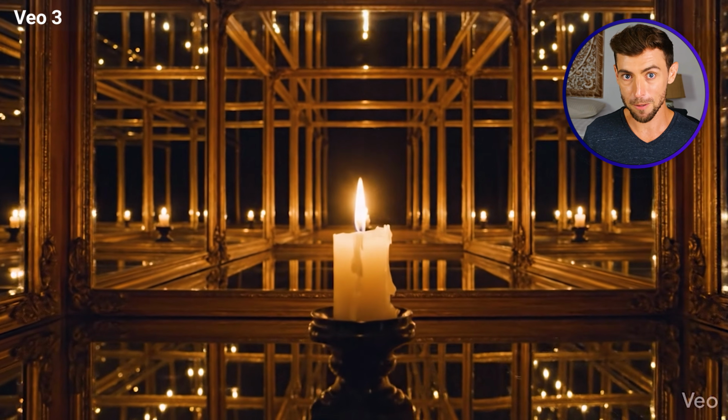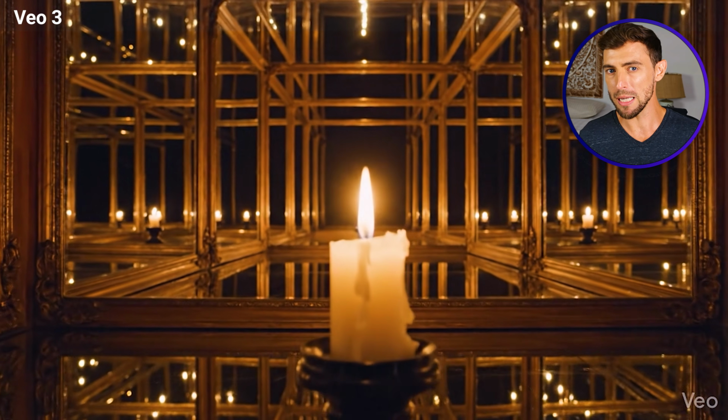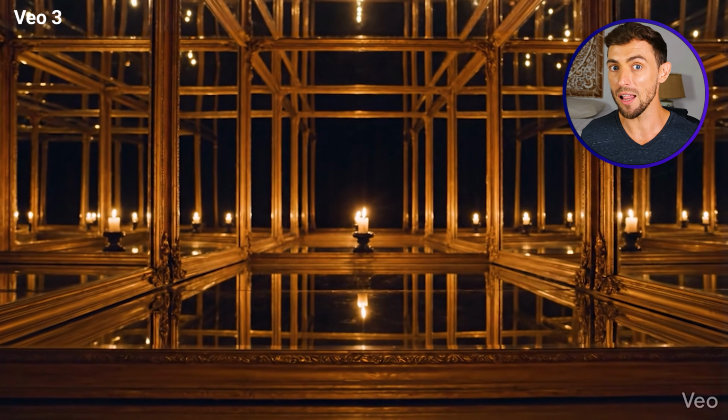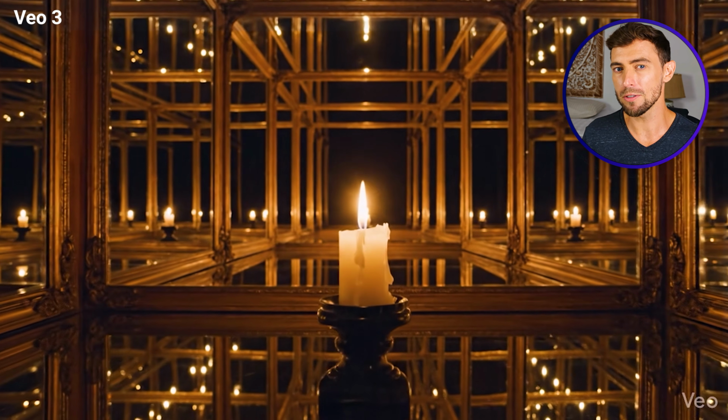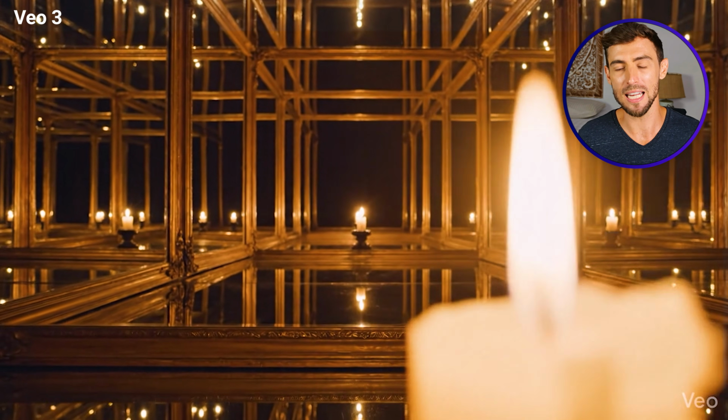Okay, now Veo 3 split the difference, right? There are realistic mirrors here, but with a dreamy color grade. The reflections seem like they go on forever. The slow dolly forward is cinematic, and there's this soft ambient sound that adds to the mood. It feels like a scene from a David Lynch film.